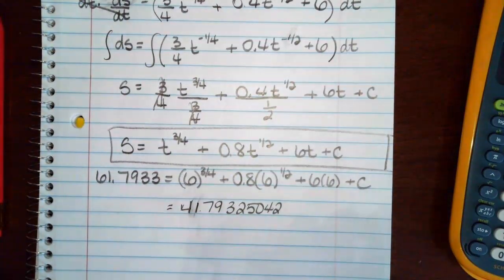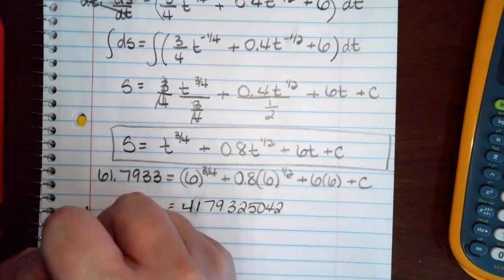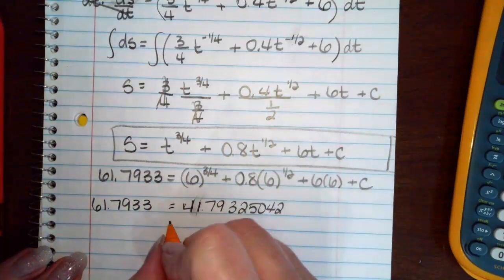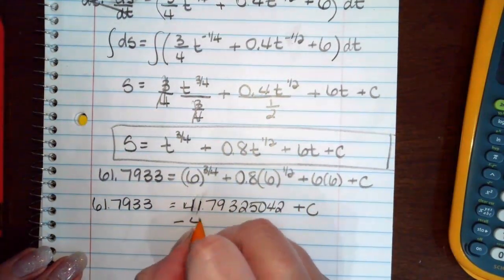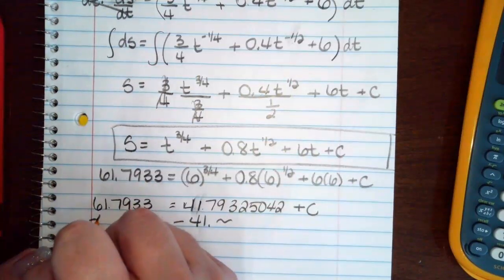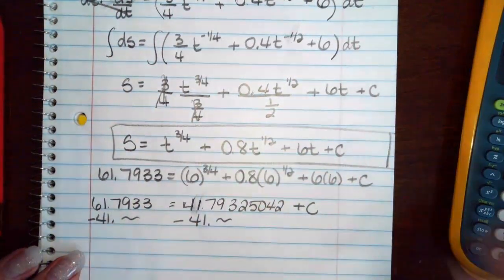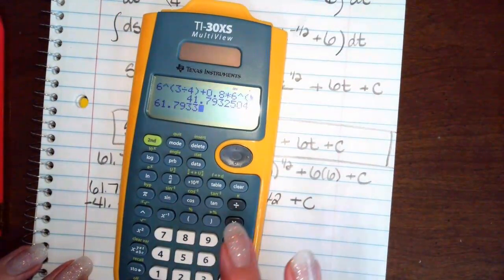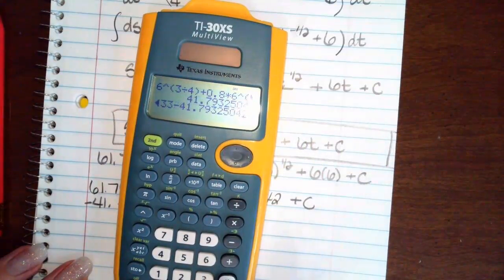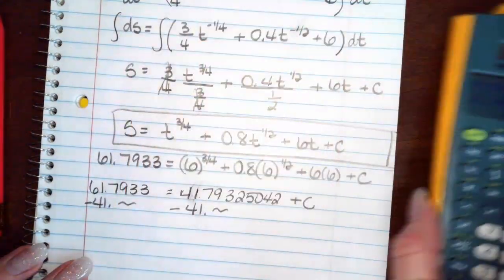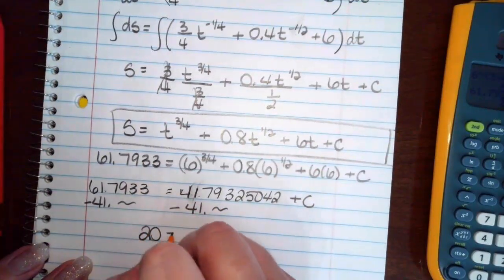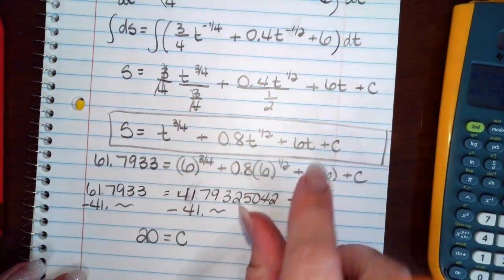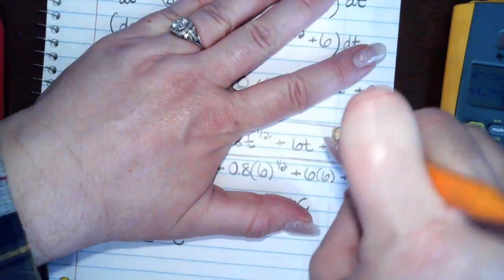Okay, and that equals 61.7933 plus C. So I'm going to subtract this 41 some odd from both sides. 61.79 minus this answer gives me 20. So I have 20 equals C. So instead of writing this as everything plus C, I can now write this as plus 20.